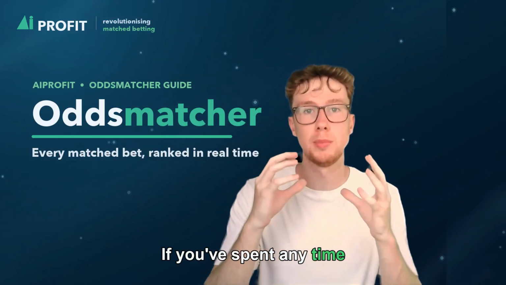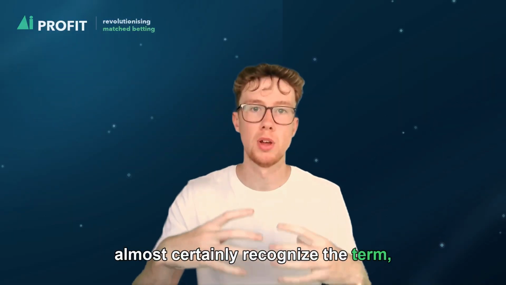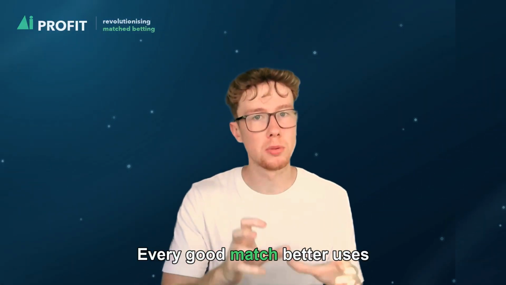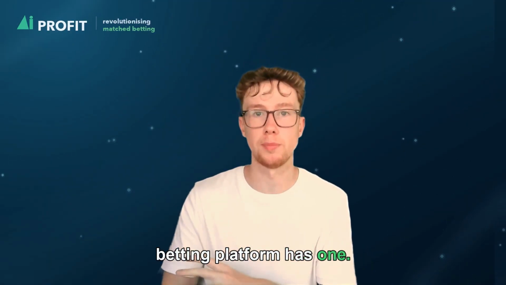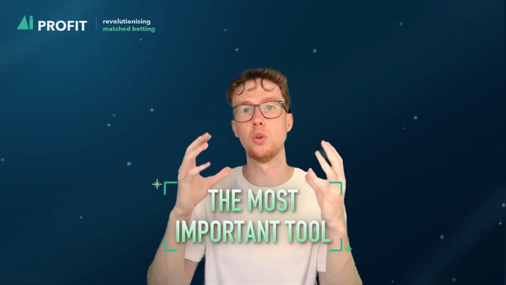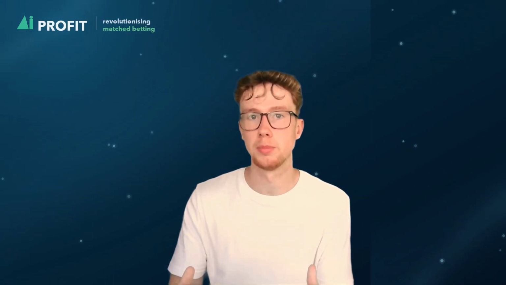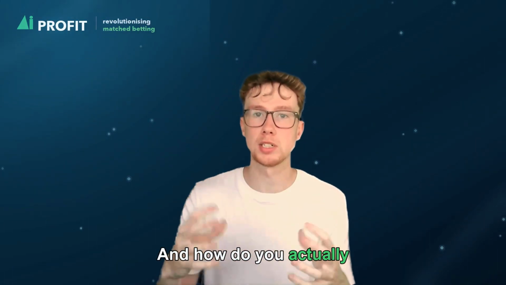If you've spent any time looking into match betting, you'll almost certainly recognize the term OddsMatcher. Every good match bettor uses one, and every good match betting platform has one, and for very good reason. It's probably the single most important piece of software within the whole match betting ecosystem. But why do you actually need one?